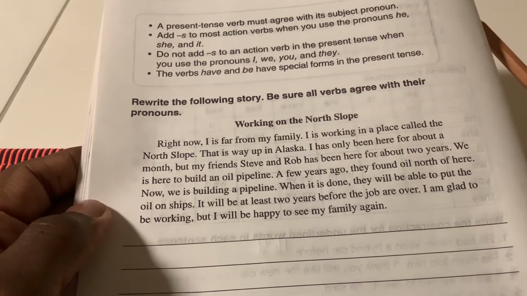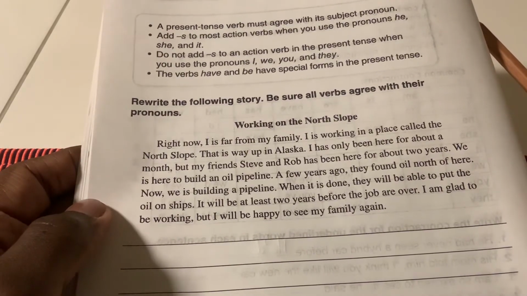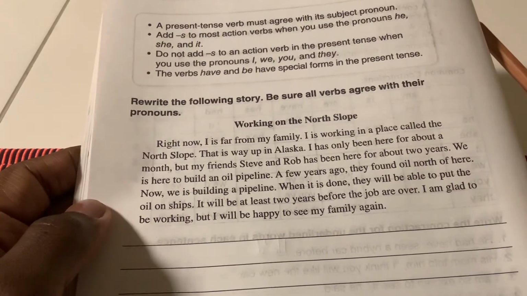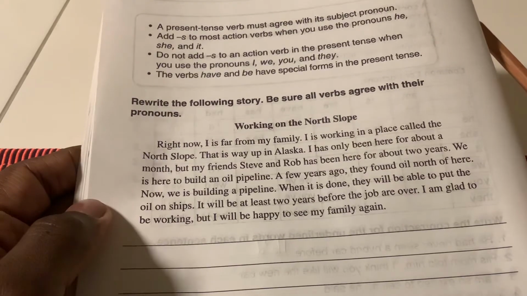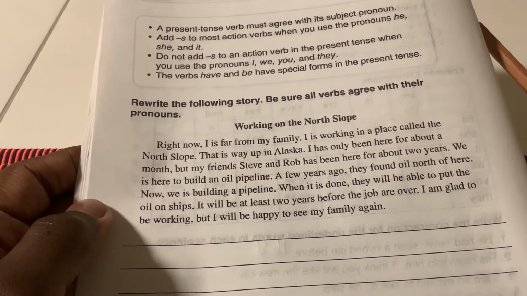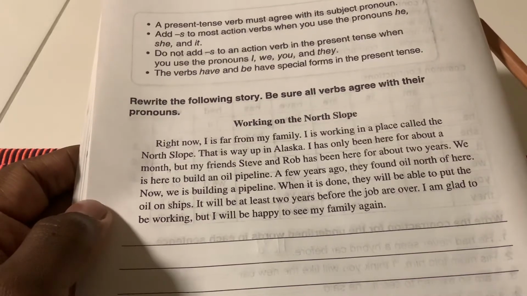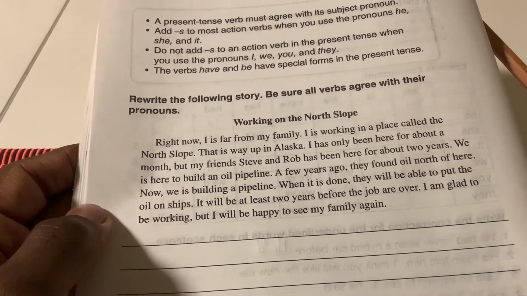Point number 3. Do not add S to an action verb in the present tense when you use the pronouns I, we, you, and they. Point number 4. The verbs have and be have special forms in the present tense.